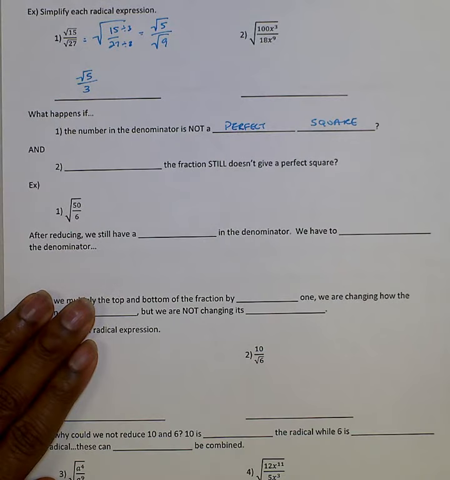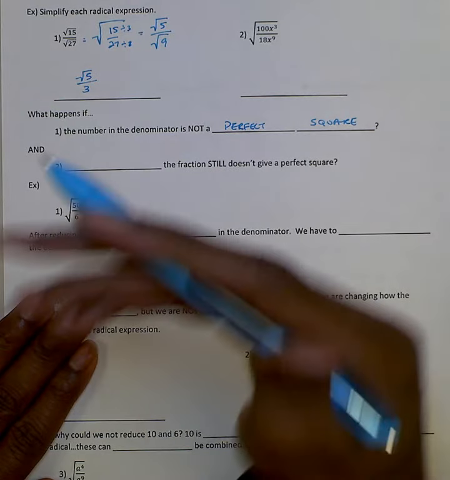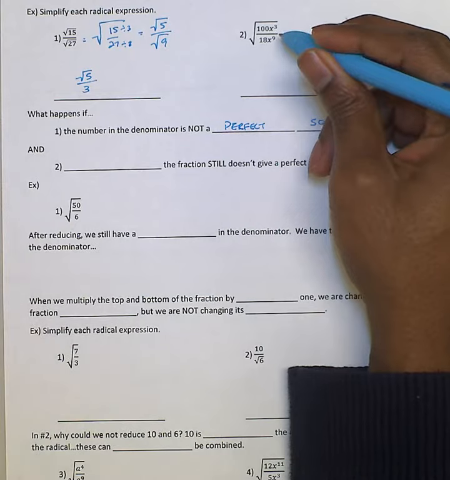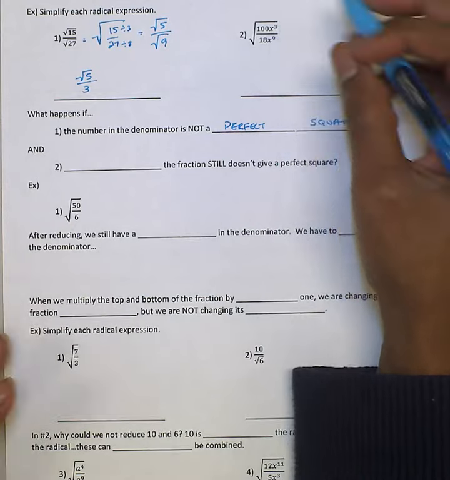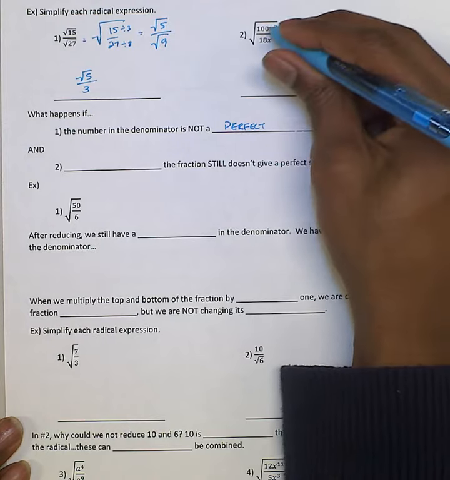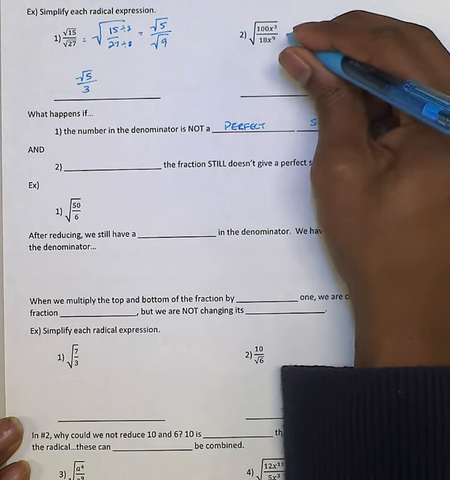And there you have it. That's the answer. Okay. Number 2, same thing. I check the denominator. I say, is this a perfect square? Nope, 18 isn't a perfect square. X to the 9th isn't a perfect square either. So we'll simplify. What goes into both of these? Well, 100 and 18 are both even, so I'll take out 2.